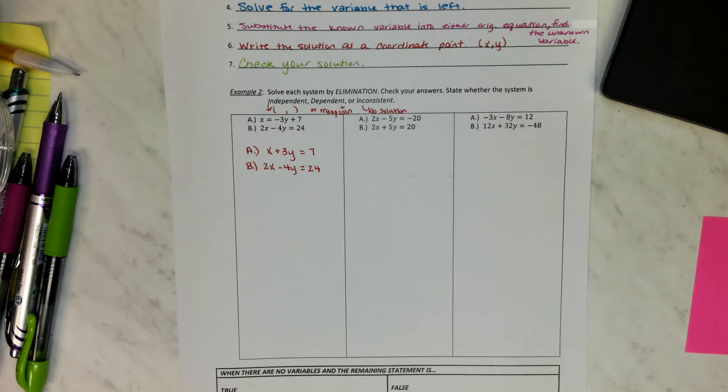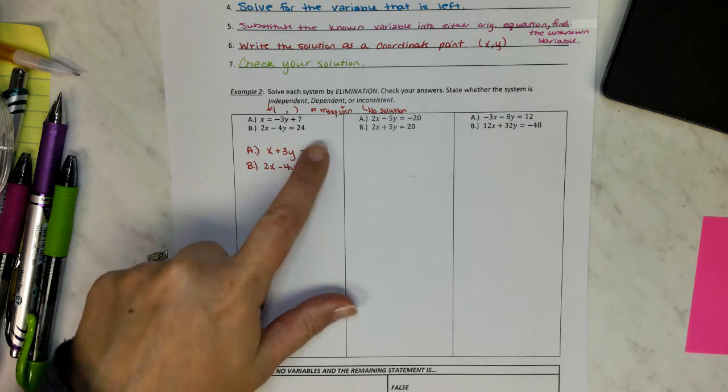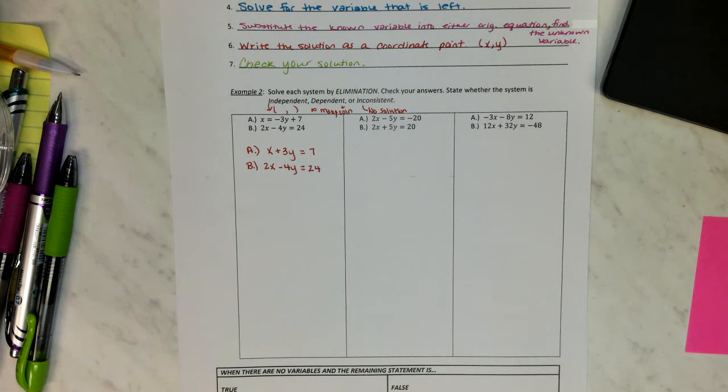So step 1 is done. To line up the variables, x and y are lined up, the constants are lined up, and my equal signs are now lined up.